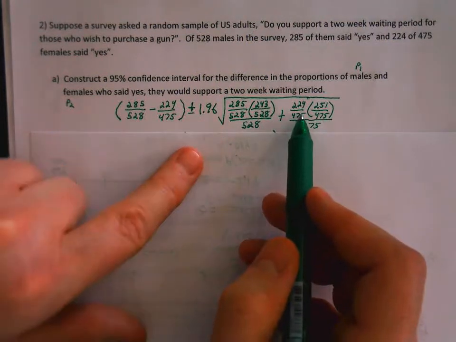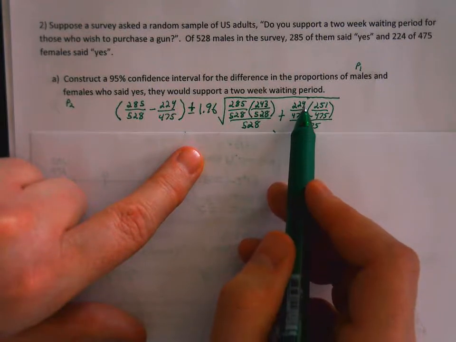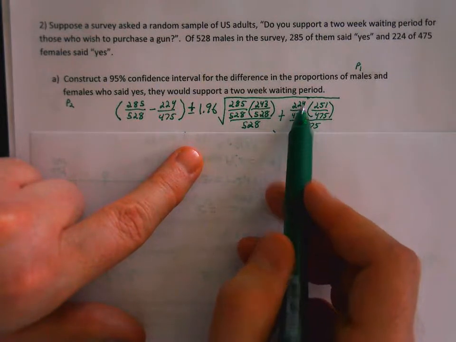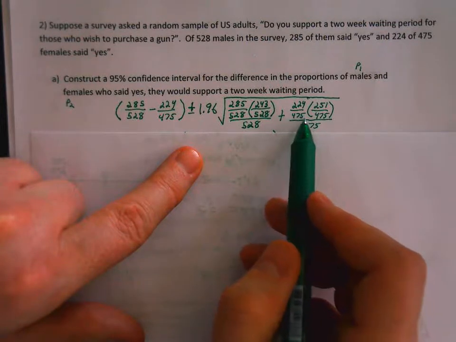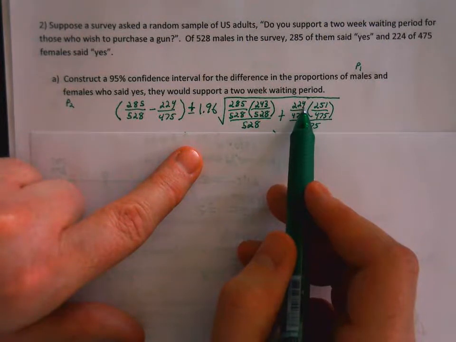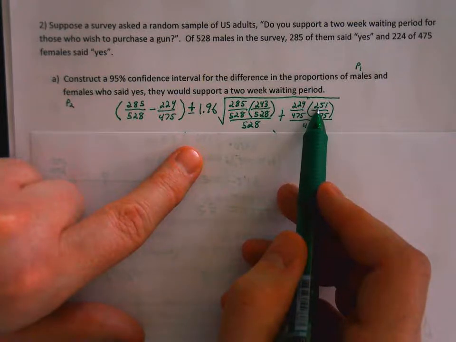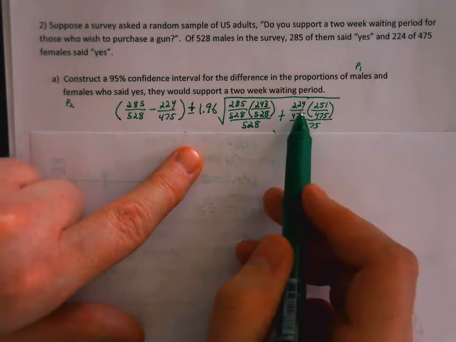And then similar for the second sample for the females: 224 successes, or yeses, out of 475. Then take 475 minus 224, and that'll give you the 251, the complement of the successes.